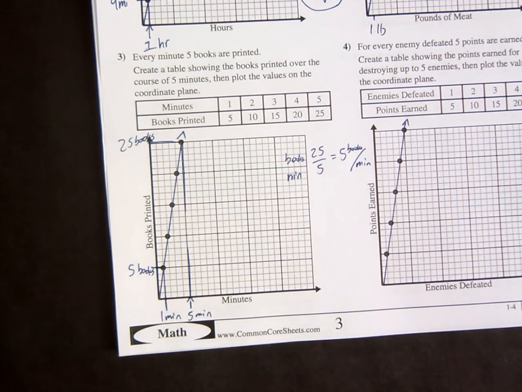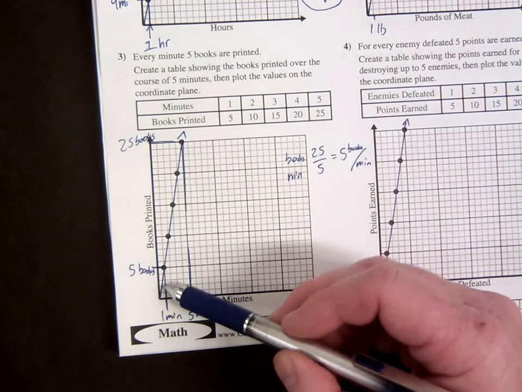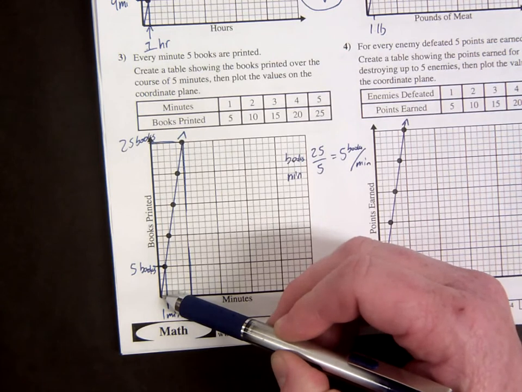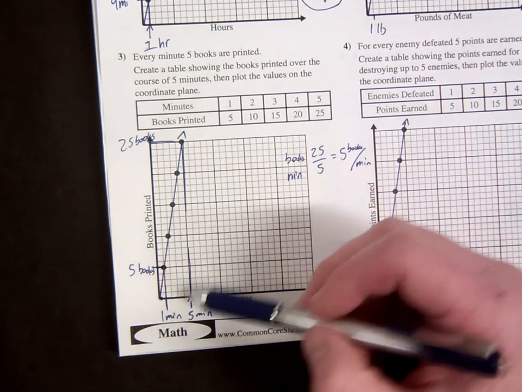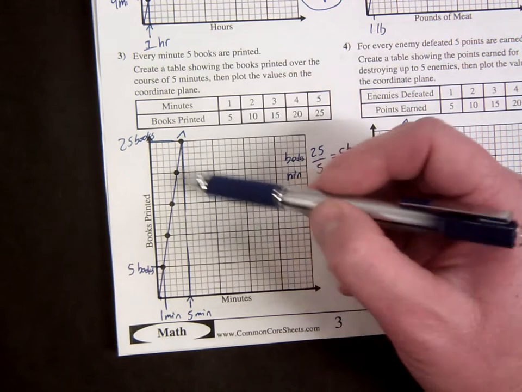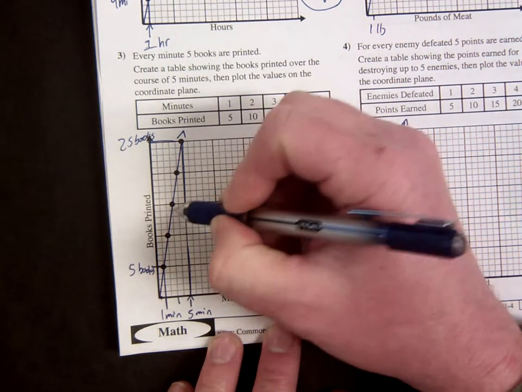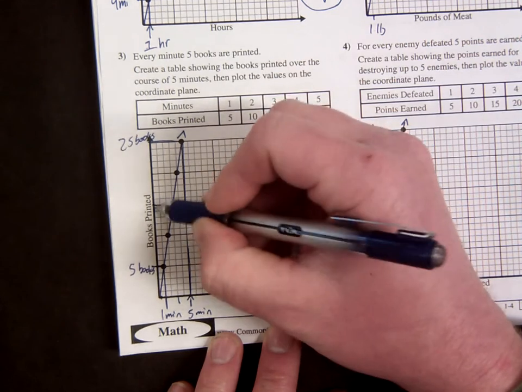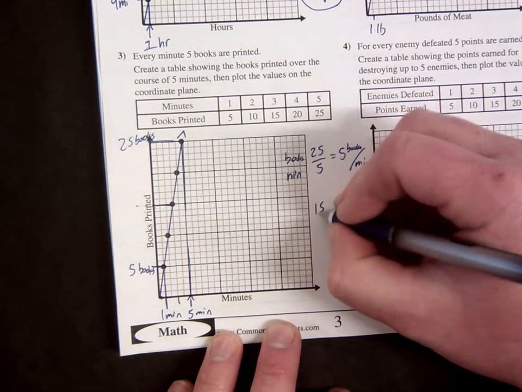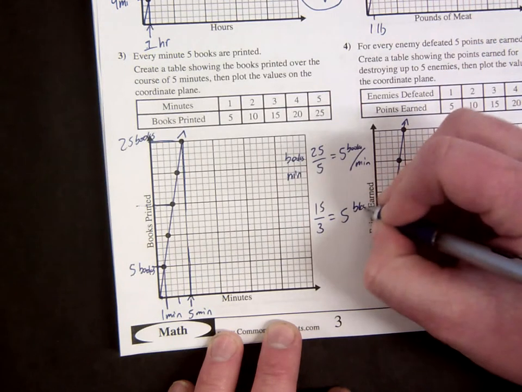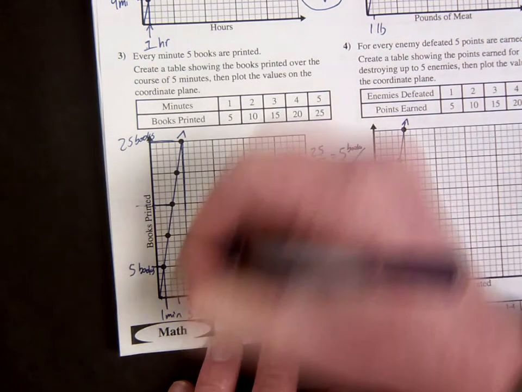Okay? So the idea then is that as long as your line goes through the origin, through 0, 0, that means it's a proportional relationship, then you can use any point, actually. So let's just try this one, for example. This is 3 minutes, and that's 15 books. 15 books in 3 minutes also divides to give you 5 books per minute. So any point will work.